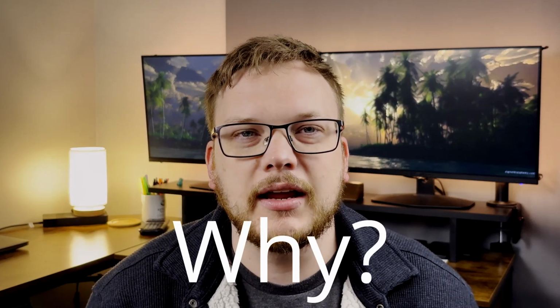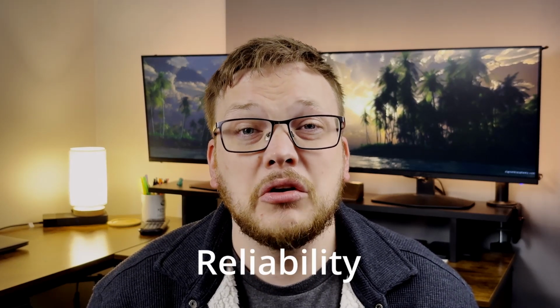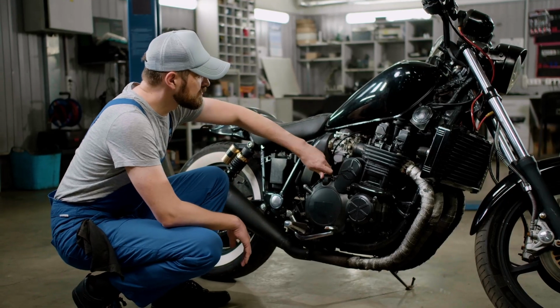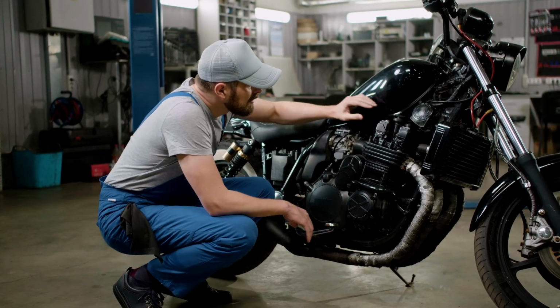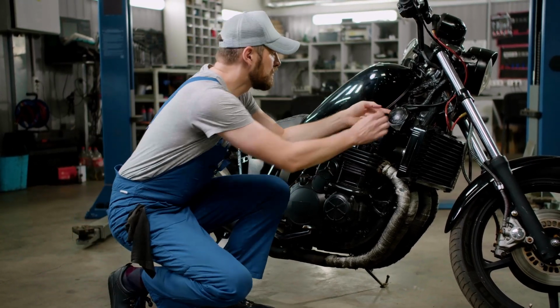But why? Why is everything going digital? Well, there's several reasons, but here are some of the top ones. The first would be reliability, or think of it as reproducibility. While those carburetors did a great job most of the time, on cold mornings you would have to manually choke the carburetor, which adjusts the air-fuel ratio so that the engine can start properly.